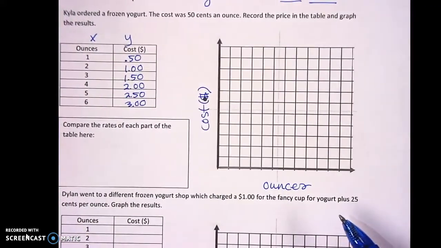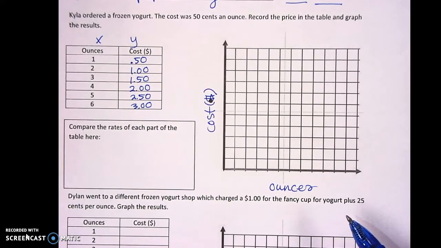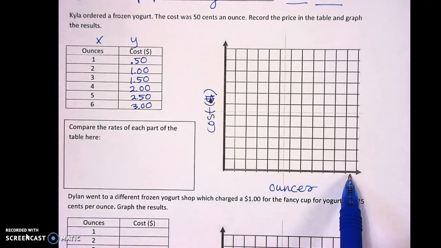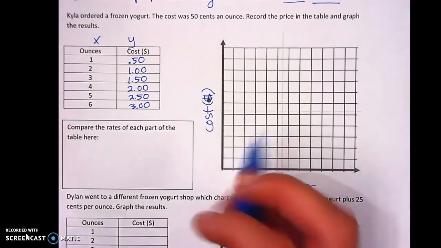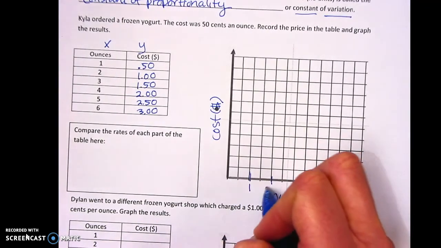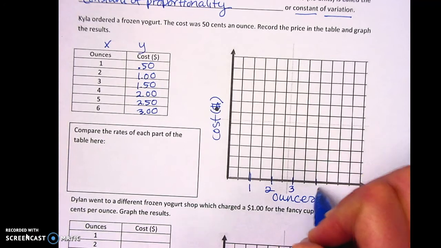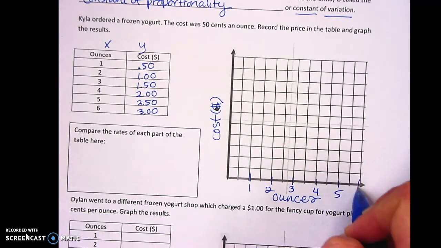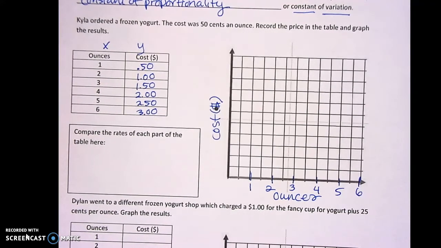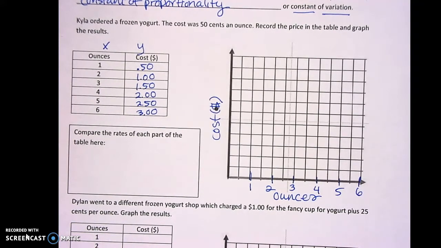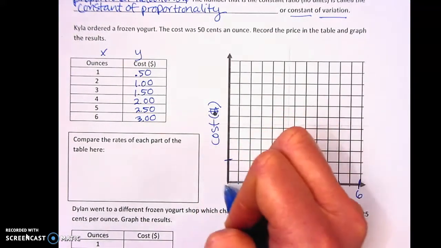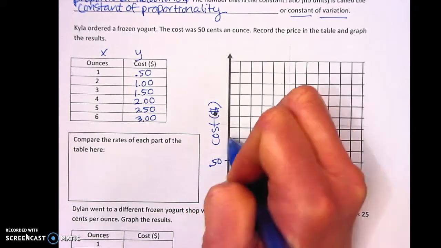All right, so let's count things out and make sure everything will fit before we label. I have to go up to 6 ounces, and I just know there happens to be 12 boxes on the x-axis and the y-axis, so I'm going to count by every 2 boxes is 1 ounce. Making sure I have even and equal increments all the way across. Every 2 boxes is 1 ounce. And for my cost, I have to go up to $3. Actually, I think there's only 11 boxes that go up. So I'm going to add an extra box. I'm going to say that every 2 boxes is 50 cents.